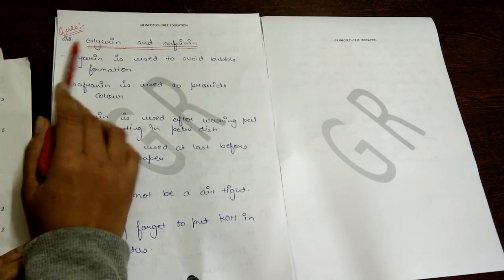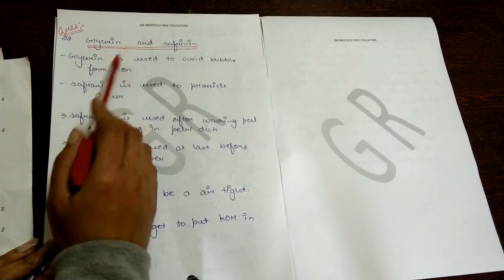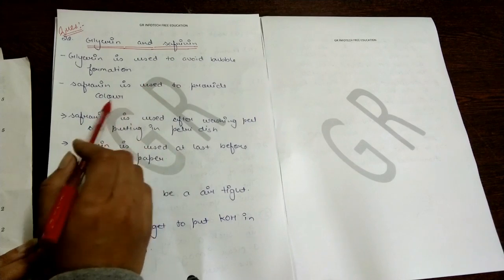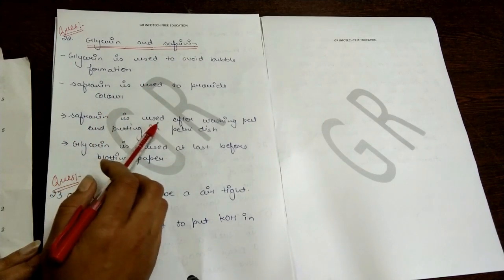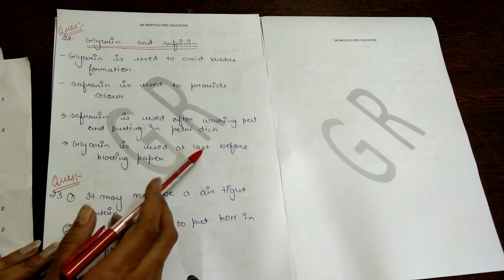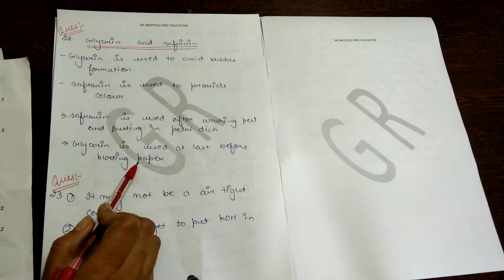The answer to this question is glycerin and safranin. Glycerin is used to avoid bubble formation. Safranin is used to provide color. Safranin is used after washing the peel and putting it in a petri dish. Glycerin is used at last, before blotting paper.